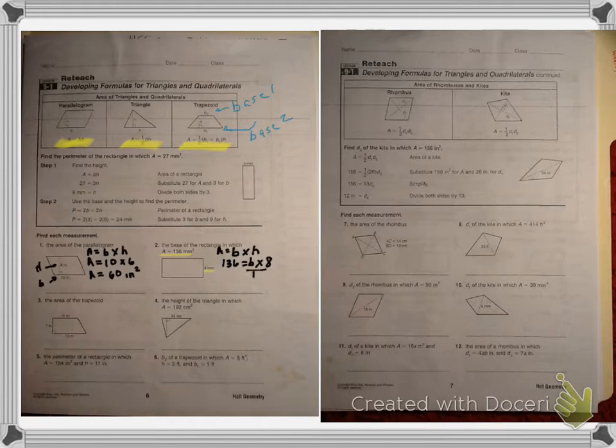Divide by 8, divide by 8, and we get our answer. 17 millimeters. Even in quarantine, I make mistakes. Base equals 17 millimeters.